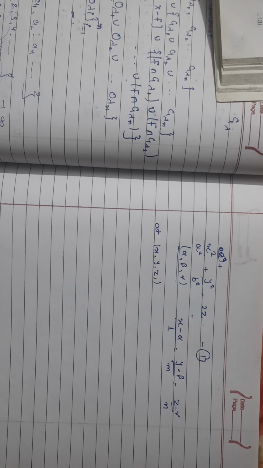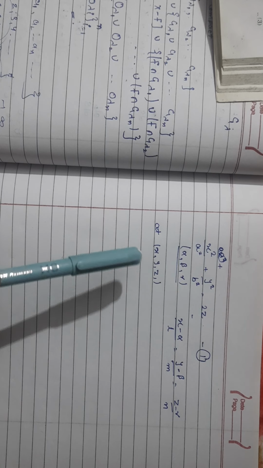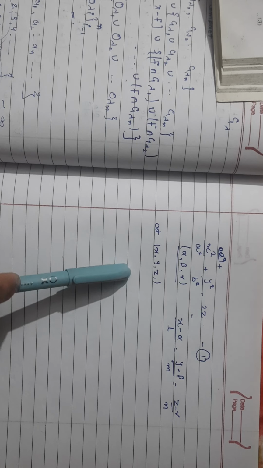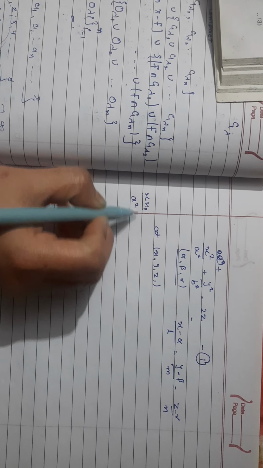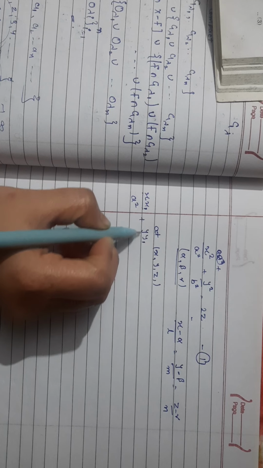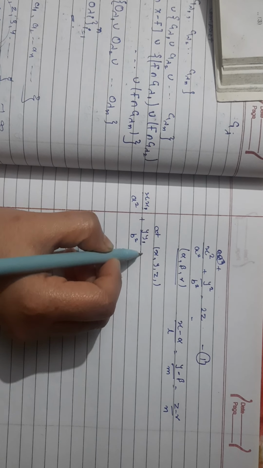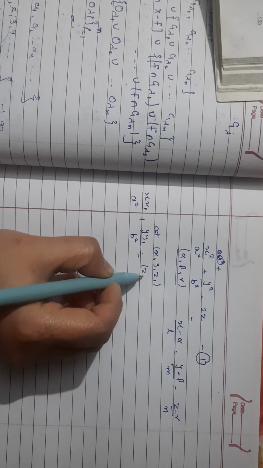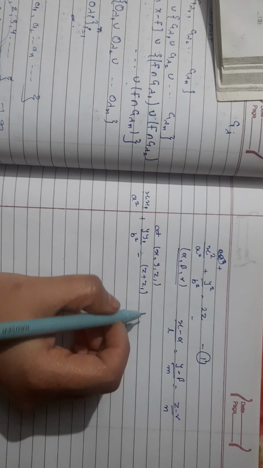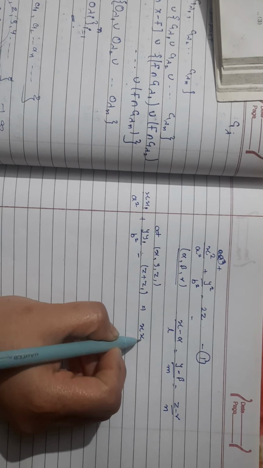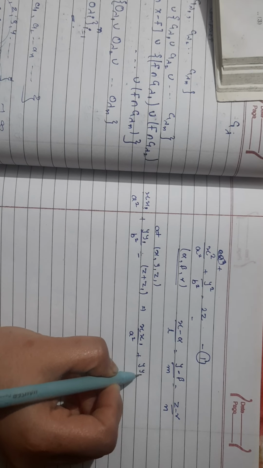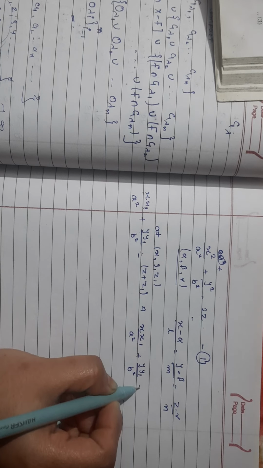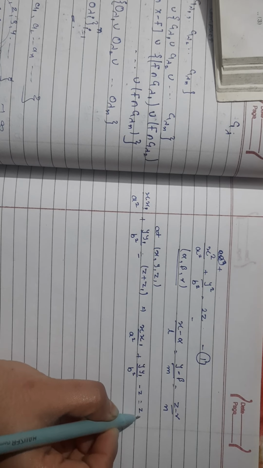For the normal, firstly you have to see the equation of a tangent, and from this equation at a point x1, y1 and z1 the equation of a tangent is of the form x x1 over a square plus y y1 over b square equals to z plus z1. So x1 by a square x plus y1 by b square y minus z equals to z1.